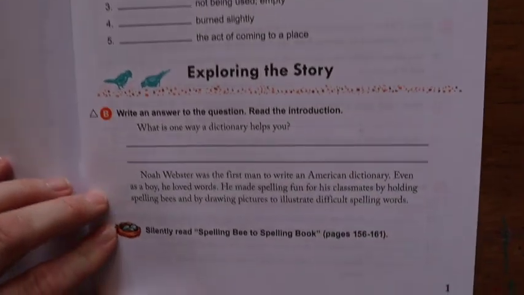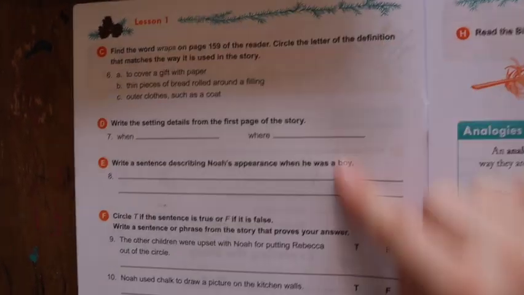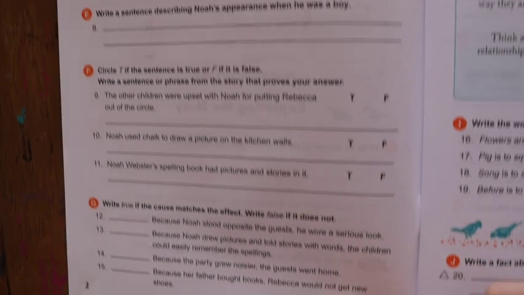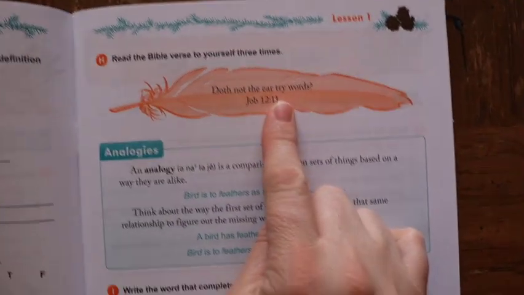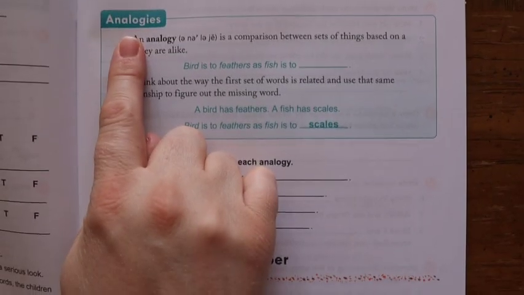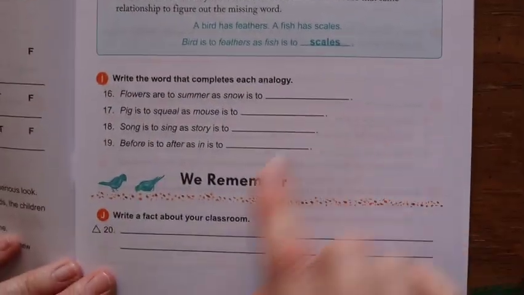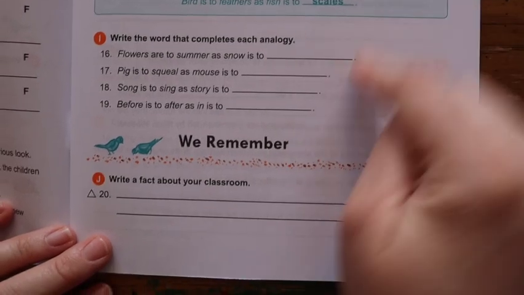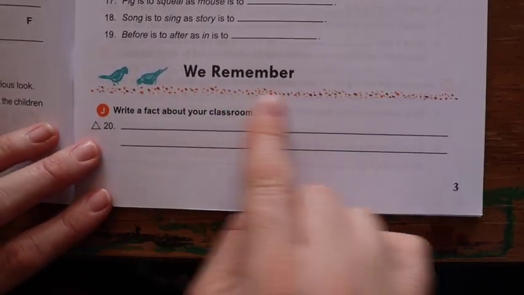Then this is exploring the story, and they do these things here. They go over a Bible verse in pretty much every lesson. Here they're talking about analogies. And then here's the remember.